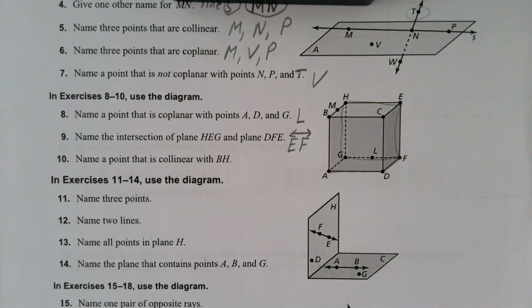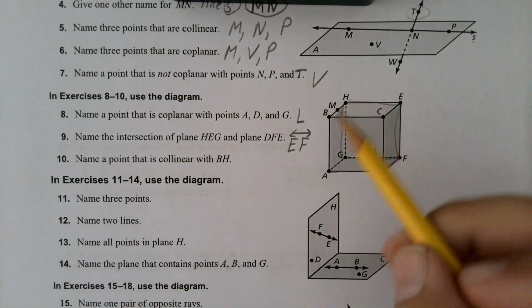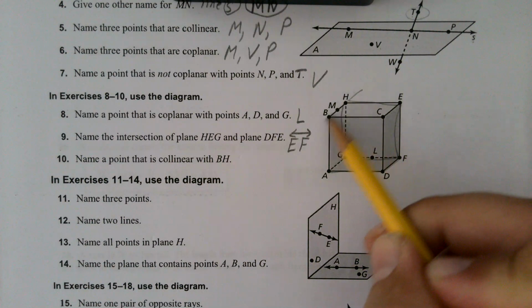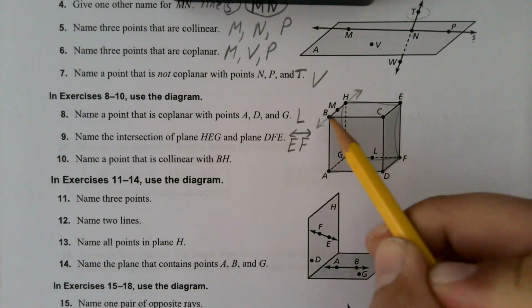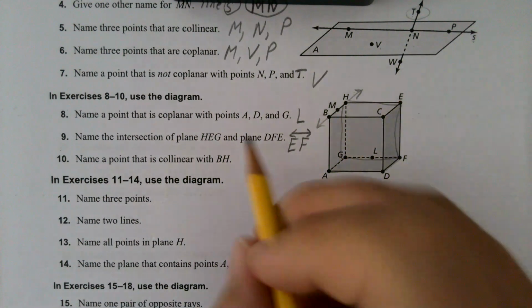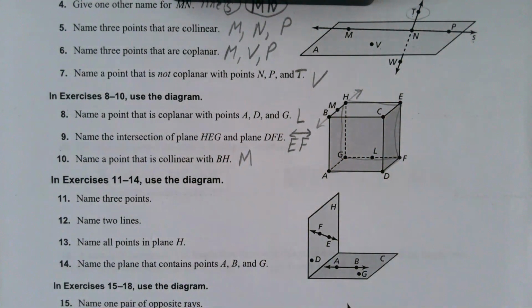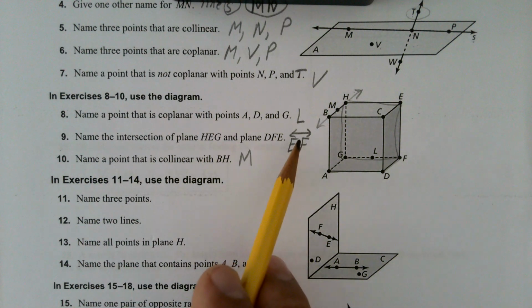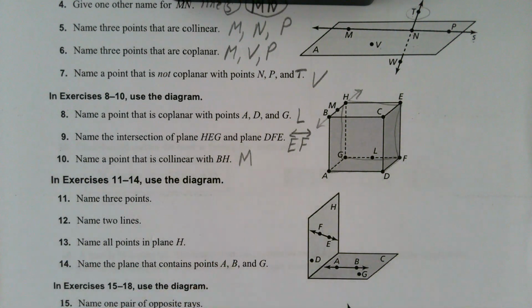Okay. So then for the next one, number 10, name a point that is collinear to BH. Okay. So we have to find the line. And remember, this goes on forever. Line BH also contains the point N. Okay. So again, I'm hoping that this seems very obvious for you. Make sure you're using capital letters for points. Make sure you're using the appropriate symbol then for lines.